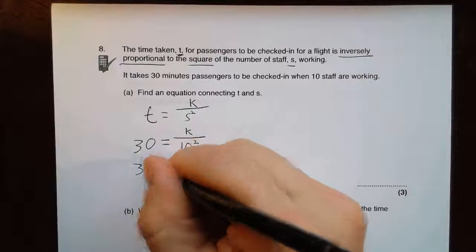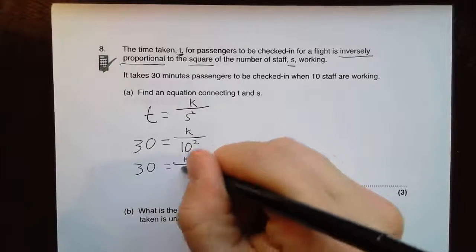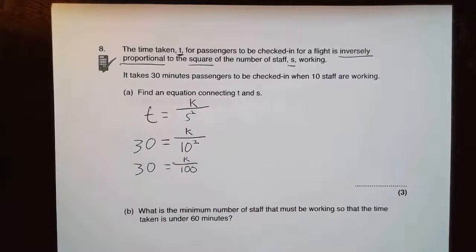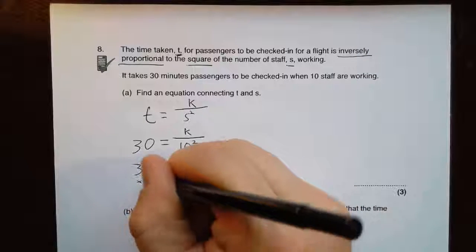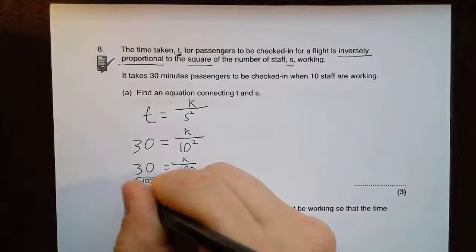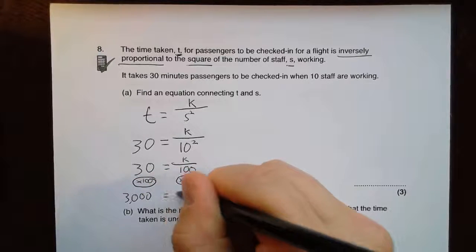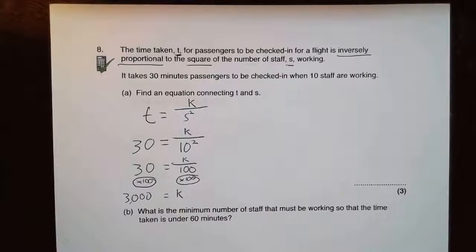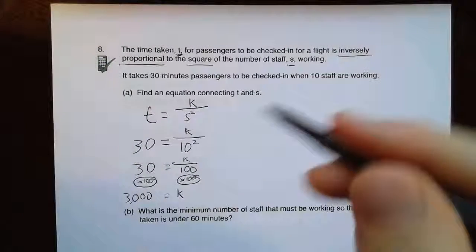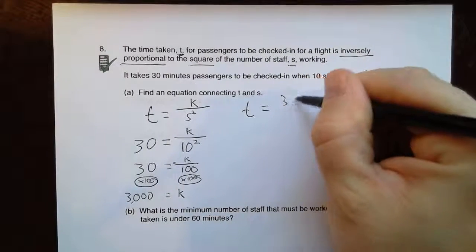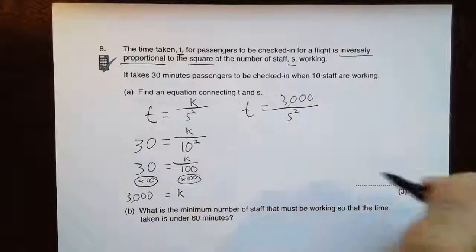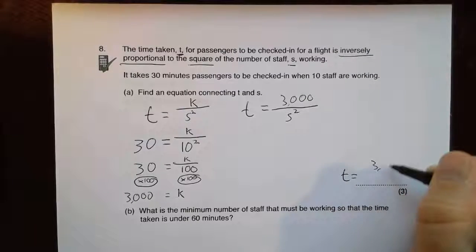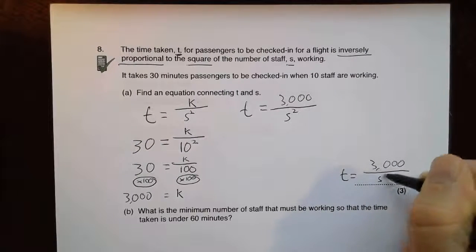So 30 equals K over 100, because 10 squared is 100. If I times both sides by 100, I will work out what K is. So I've got 3000 equals K. 3000 is K. So to find an equation connecting T and S, all I need to do is put this back in. So T equals 3000 over S squared, and that's it. T equals 3000 over S squared.